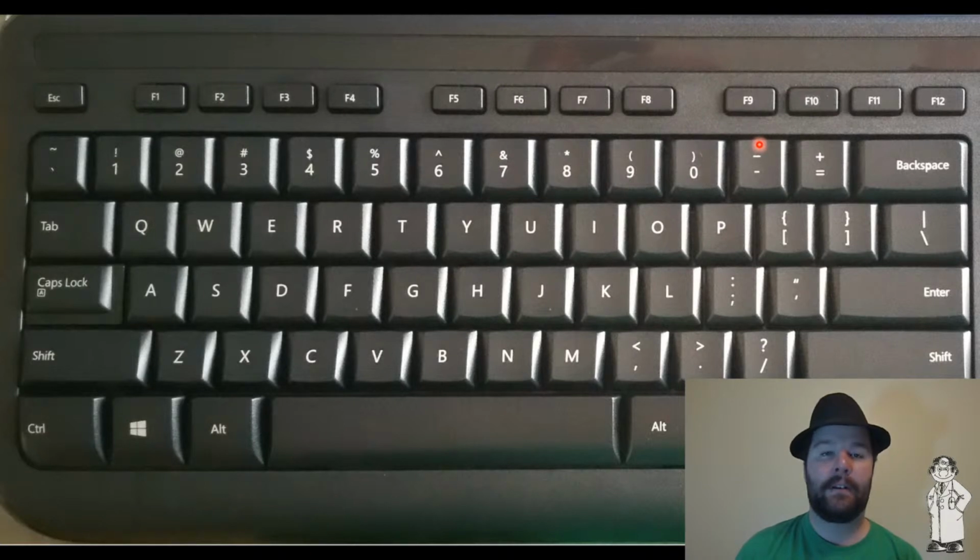Next to that, we have an underscore. That's the little line at the bottom of a line, sometimes used to separate things, as well as the dash, also known as the minus sign. Next to that, we have the plus symbol and the equal symbol. And then we have the backspace key next to that.